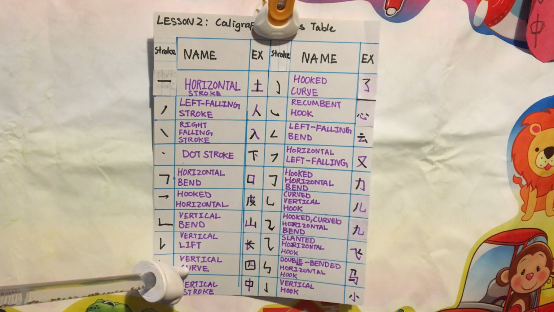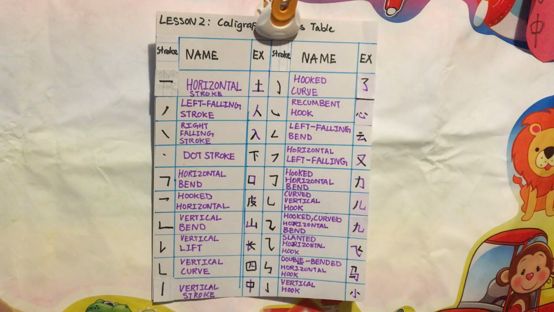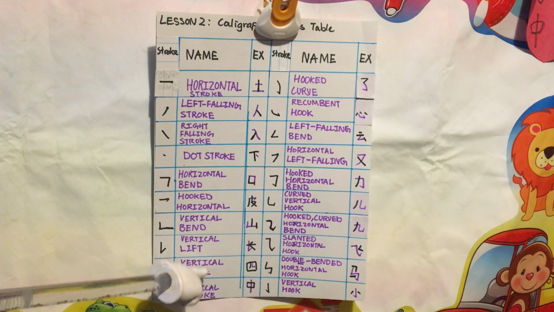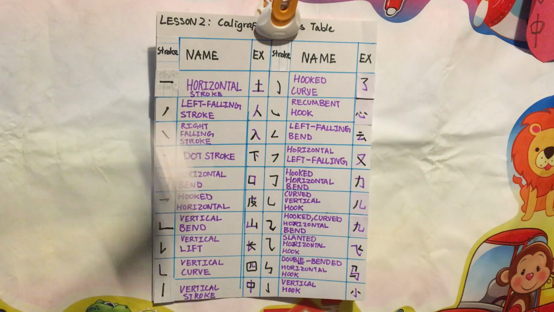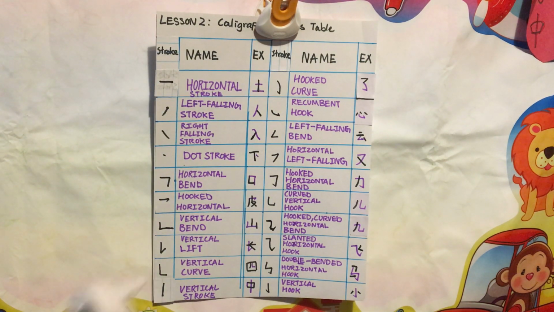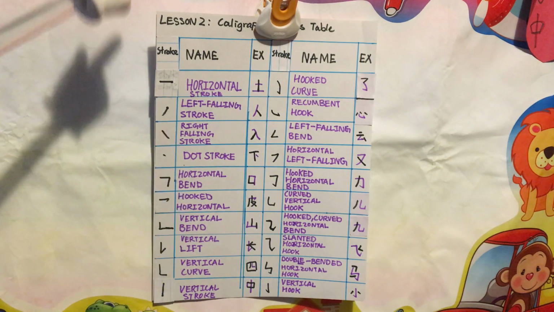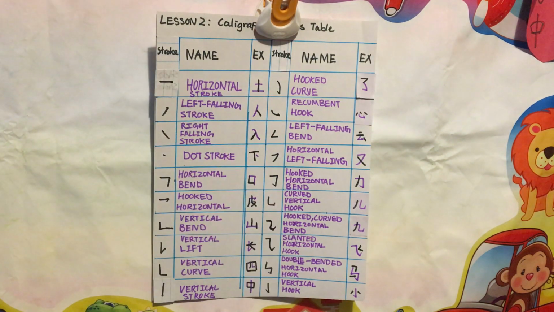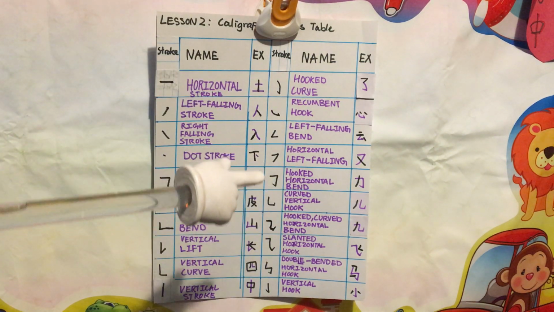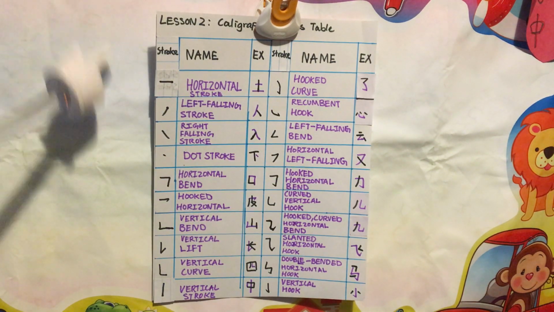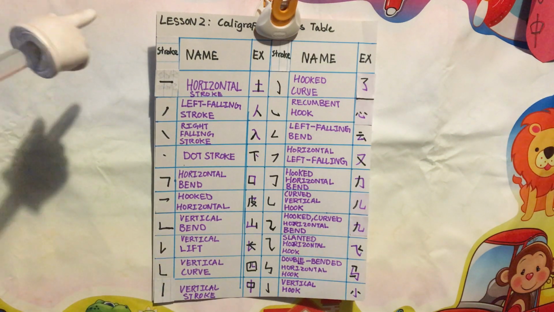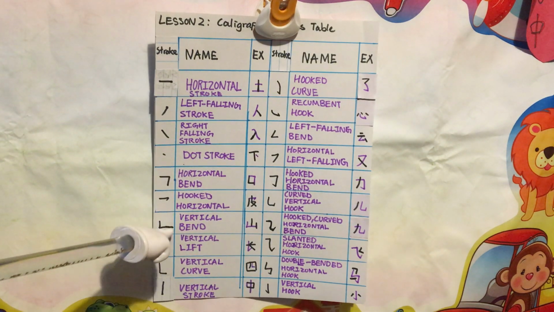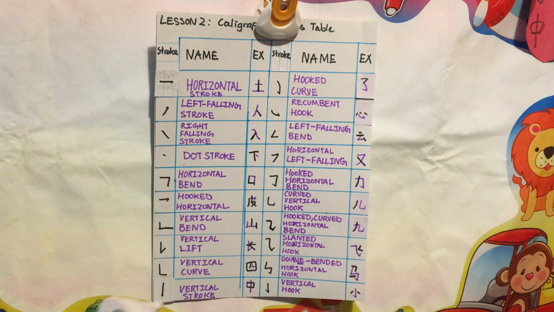Okay, then you have the vertical curve. Before we go into all the other stuff, you can see that the vertical curve and the vertical bend are very similar. The main difference is that in the vertical curve, the two strokes that make it up have a ratio of about 2 to 3, while a vertical bend has more of a 1 to 5 ratio. As you can see, the horizontal stroke is much longer than the vertical stroke, and so that's how you can tell those two apart.